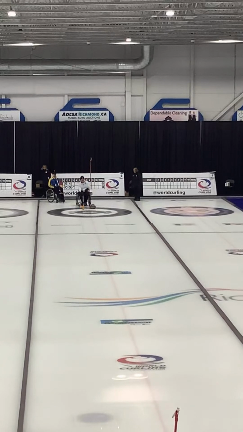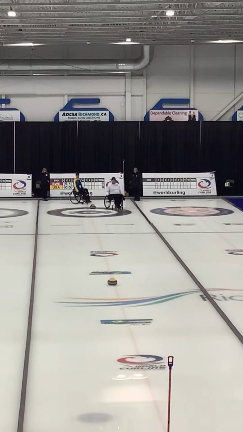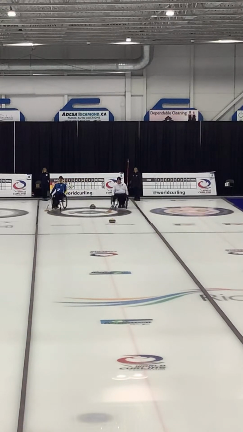So lead stones thrown by Granschmick of Team United States. Have to watch these corners. Last end went a little bit deep, so we'll see if the adjustment can be made. And a really nice corner guard there. That's going to be a confidence booster after throwing those guards in the rings in the second end. So a nice adjustment there.